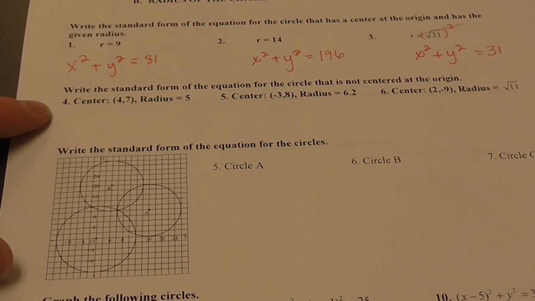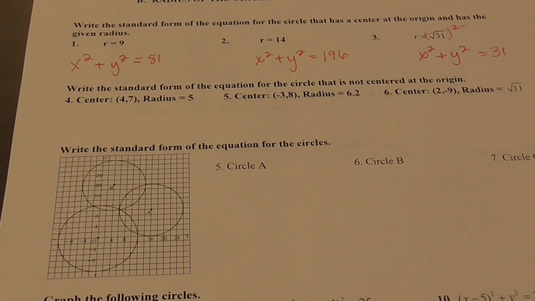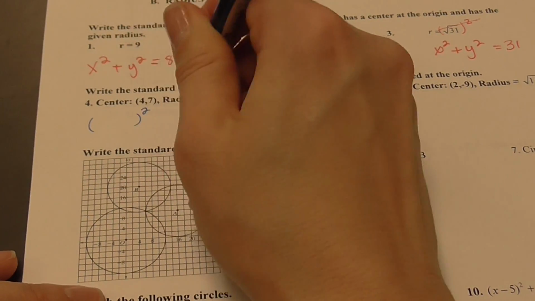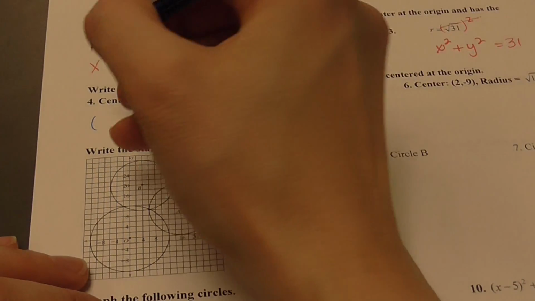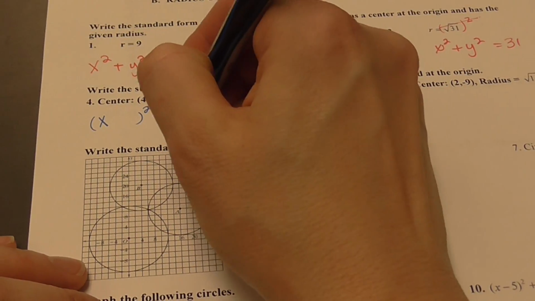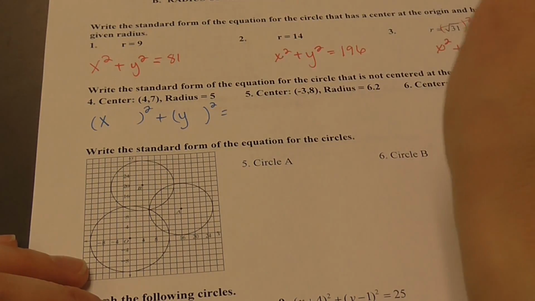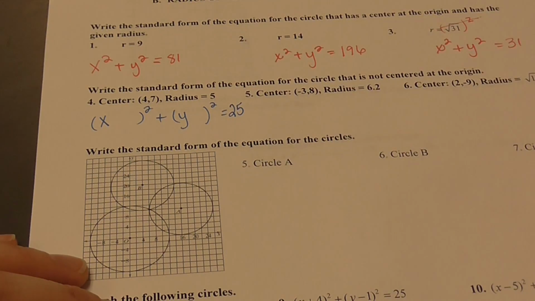Okay, so for these that have a center somewhere other than the origin, what we're going to do is set this up and figure out the shape of this function. I know it's x, and I know it's y, and I know I've got something over here. Well, I already know from what I just practiced that if I take the radius and square it, I've got my number over here and I'm done.